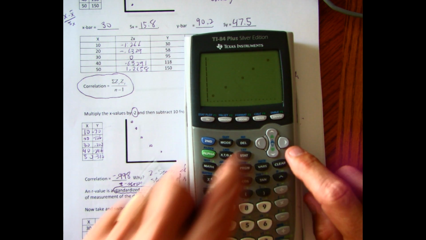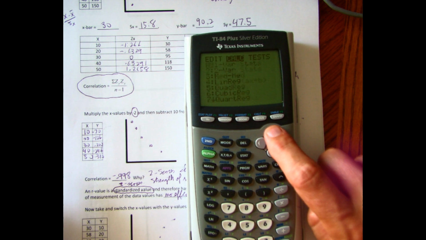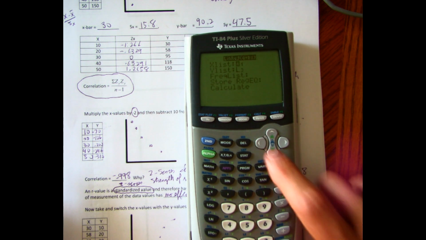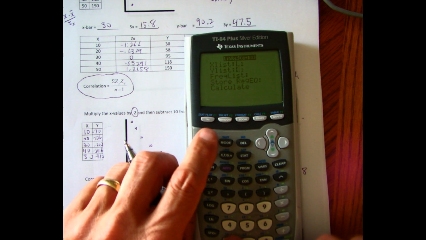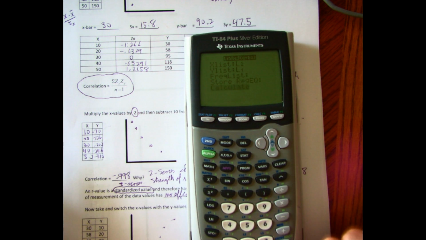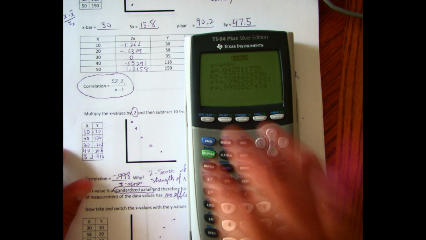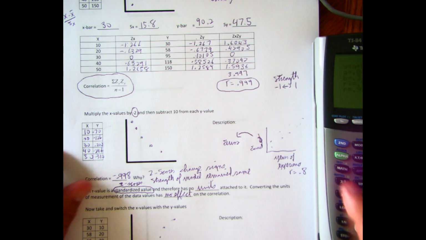So now what do we do? We go to stat calc and I go down to number 8 and I say, okay, make L2 my x variable and L1 my y variable and calculate that. Well, look what the correlation came out to be. Correlation is 0.998. So what would the description of this be?